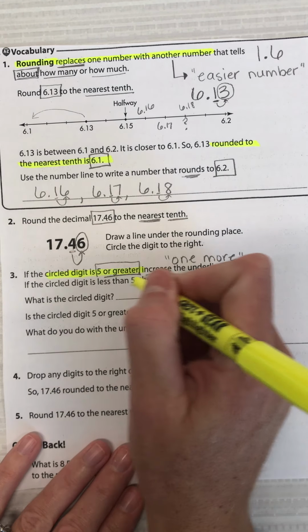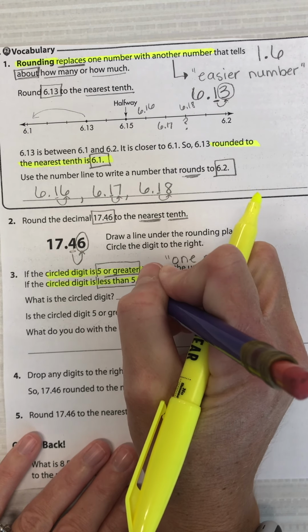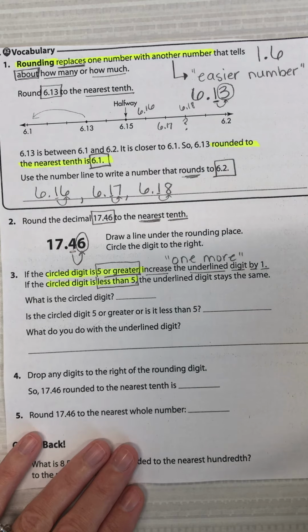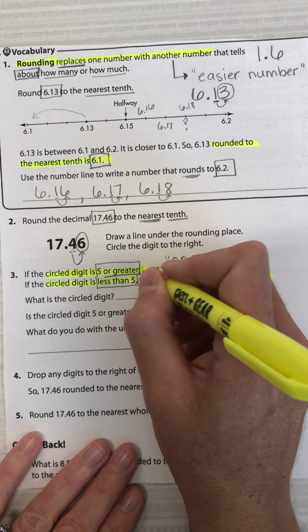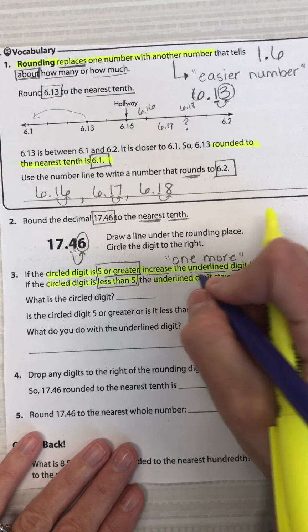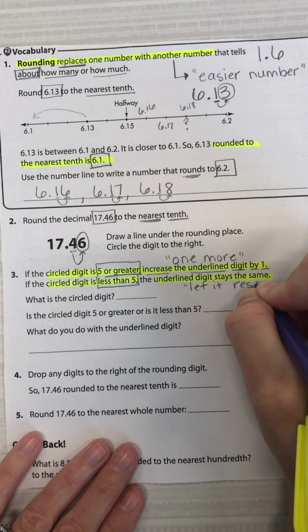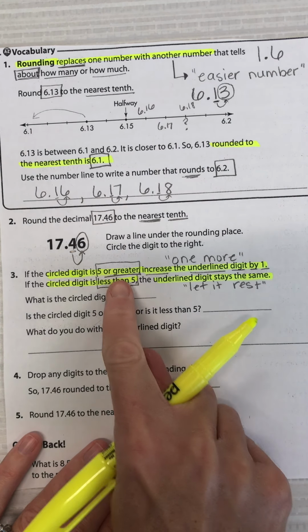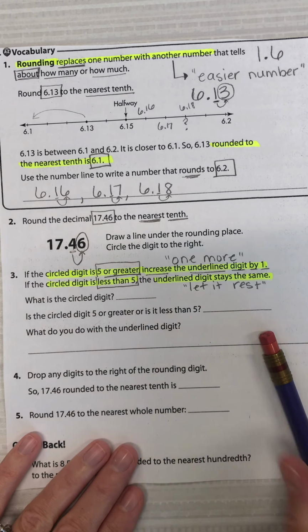If the circle digit is less than 5, it stays the same. The underlined digit will stay the same. That means let it rest. And this all goes with your riddle on your left side. 5 or more, go 1 more. 4 or less, let it rest.